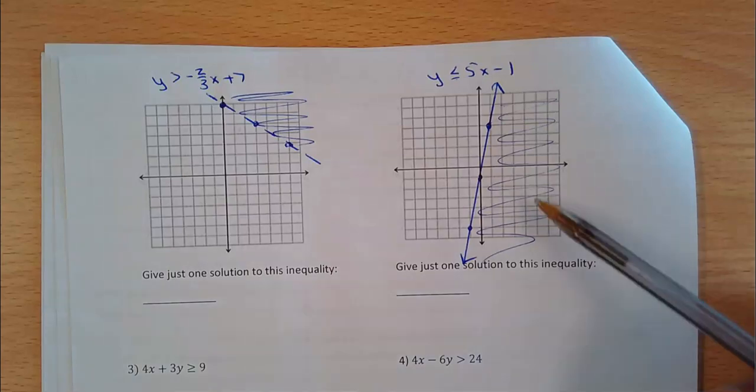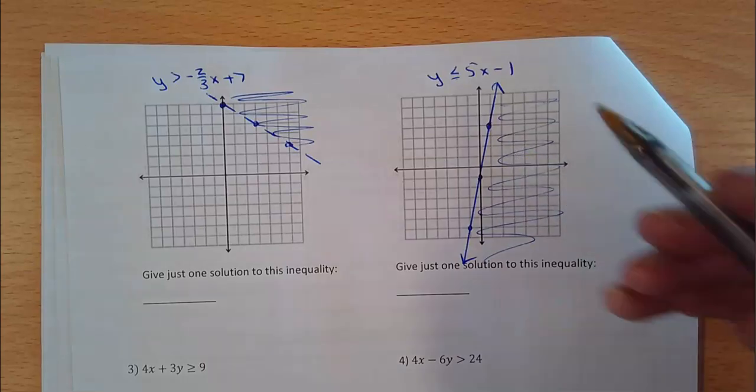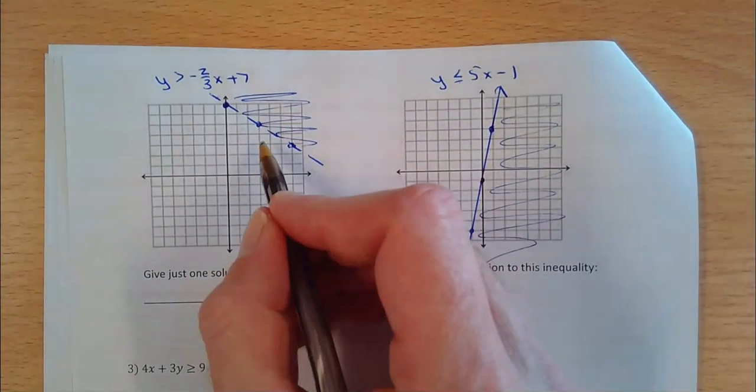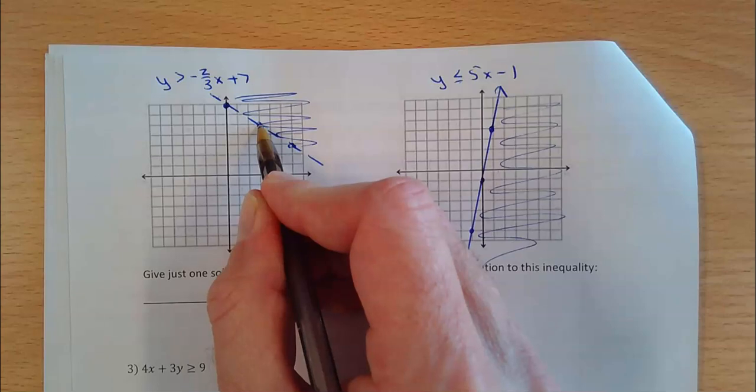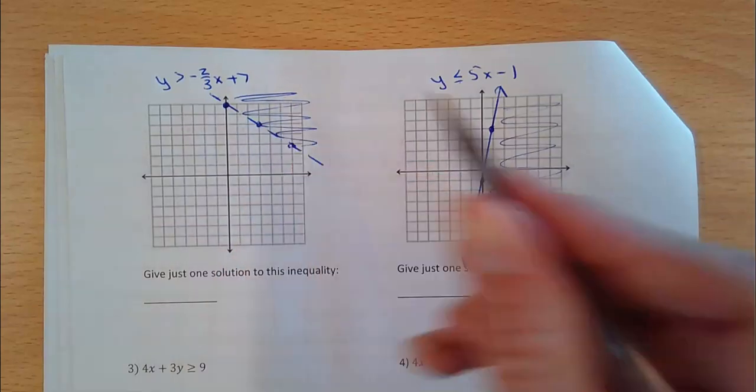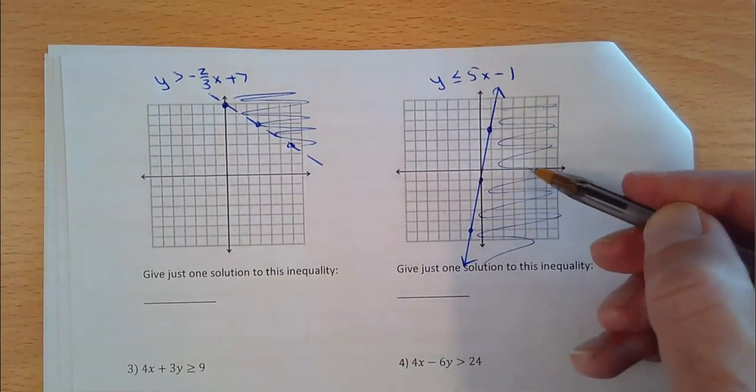So, like on the second one, you can pick points on the line, and that's fine. Like if I did 1, 4, that would be a solution. That's okay. Or anything over here. On this one, if I do, say, 3, 5, 3, 5 is not a solution because it's on the dashed line. So those would not count. So these you have to actually be above. Whereas this one, you can be on the line or below it.